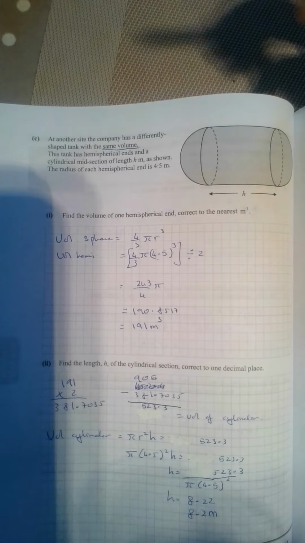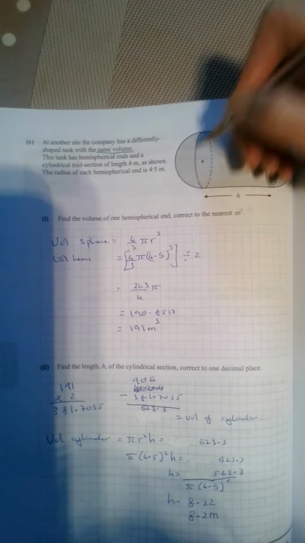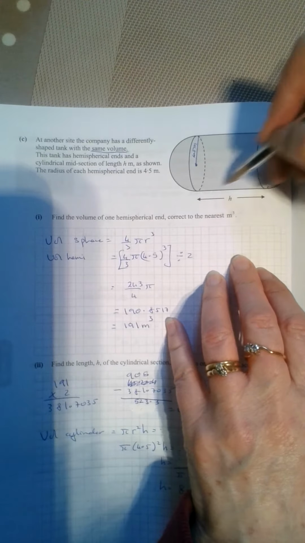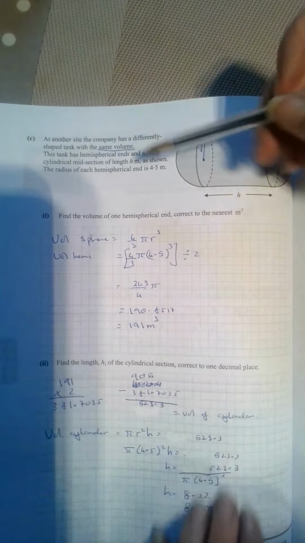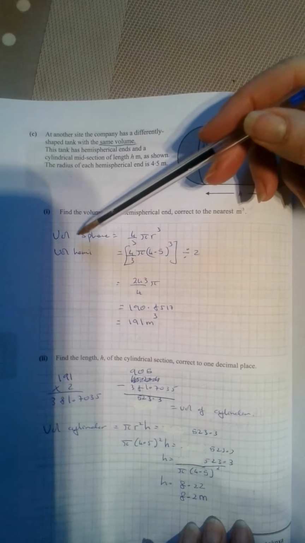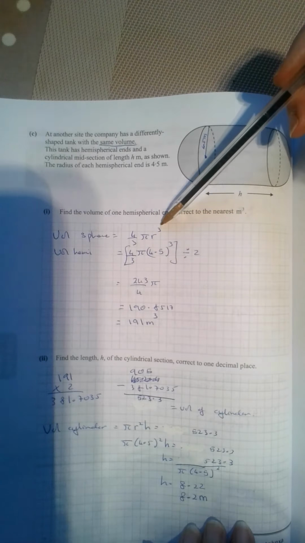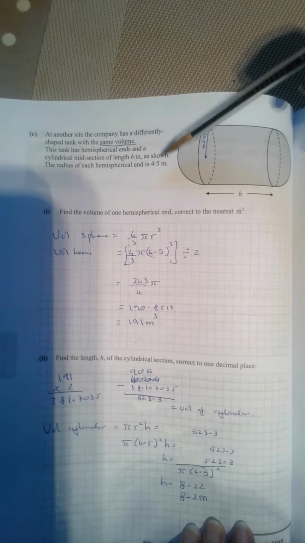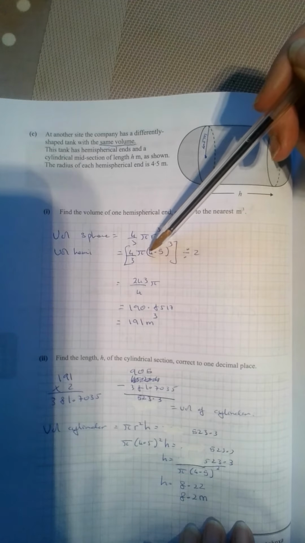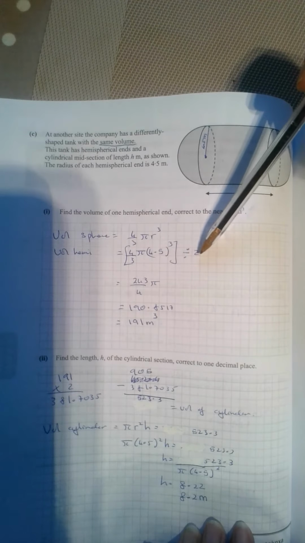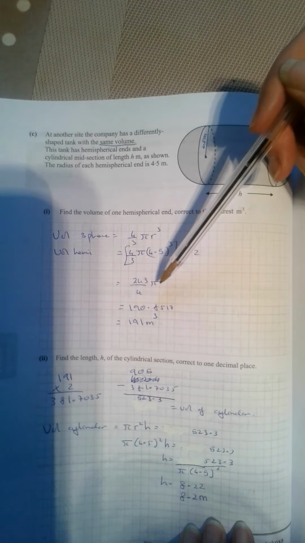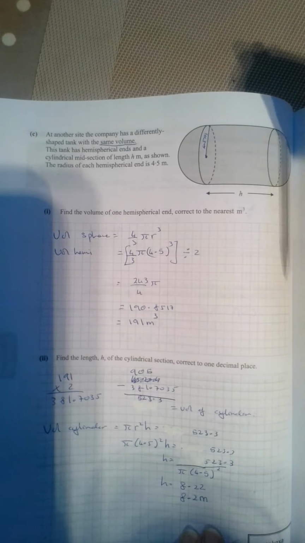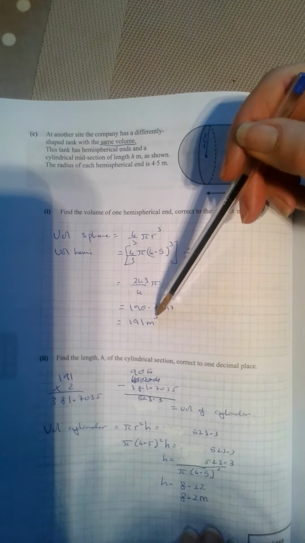The radius of each hemispherical end is 4.5 meters. So from the center of that hemisphere coming out here is 4.5 meters. And it's also the radius of the cylinder part, which is this bit here. So find the volume of one hemispherical end, correct to the nearest meter cubed. So looking up our formula tables, volume of a sphere is 4 all over 3 pi r cubed. Volume of a hemisphere is the same, but we're going to divide by 2. So subbing in my 4.5 for my radius, it's 4 all over 3 pi times 4.5 cubed divided by 2. We get 243 all over 4 pi, but it says to the nearest meter. That means I have to use the SD button on the calculator, and I get 190.8517. And that to the nearest meter gives us 191 meters cubed.